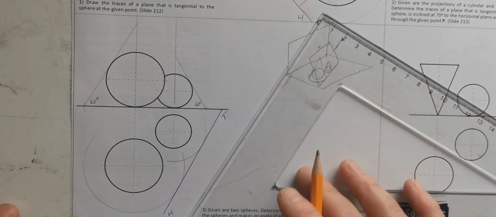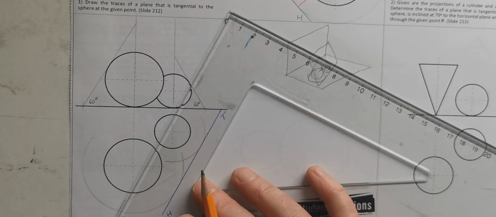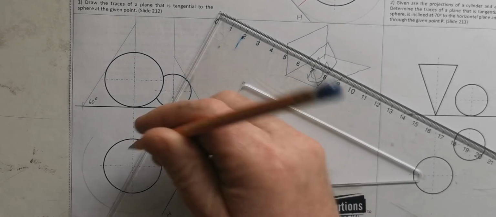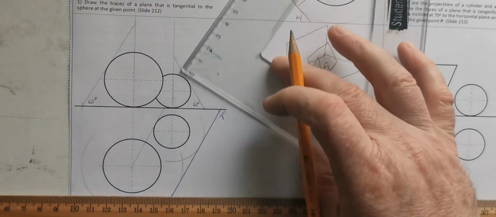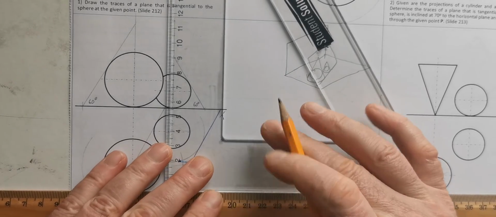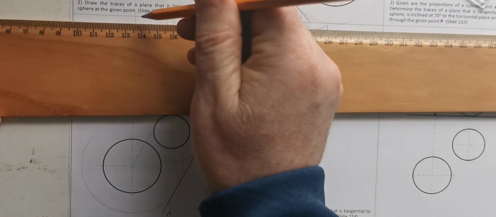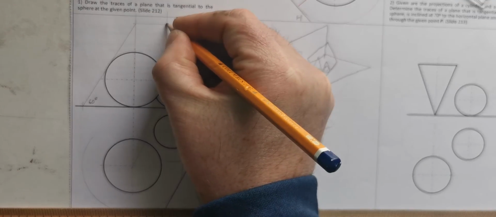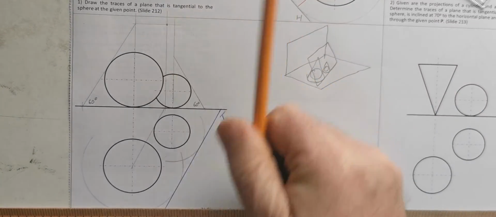And finally now I want to go parallel to that. So I could bring in the apex. I usually go for the taller one because it's just more accurate. So the apex of the bigger cone, bring it in, bring it up, bring the height across. So that there is a point on the vertical trace.